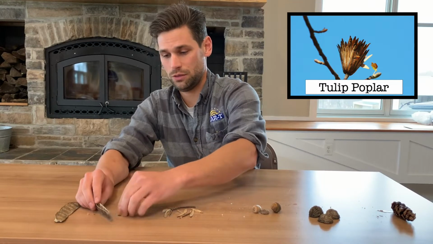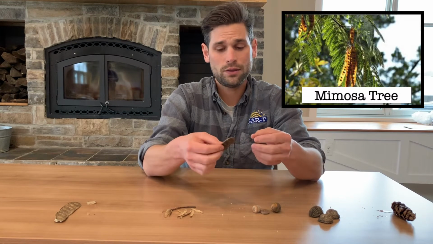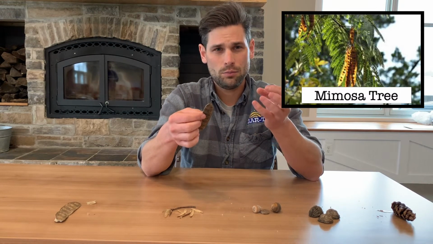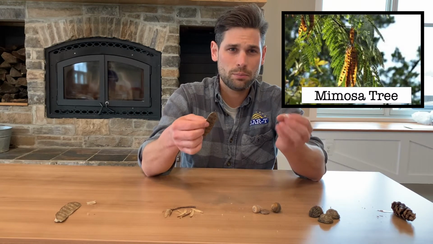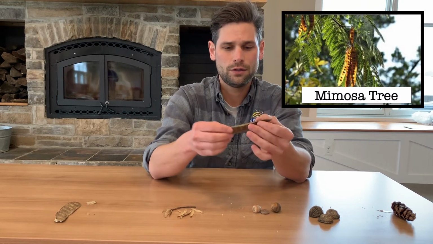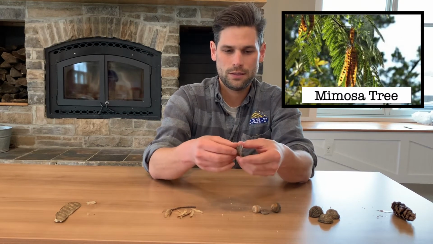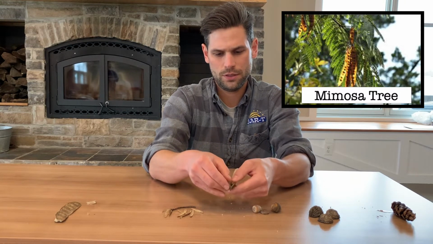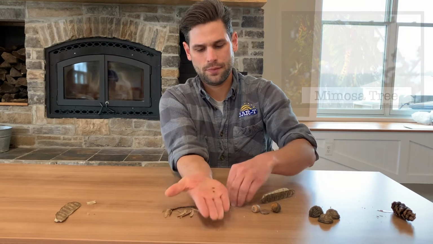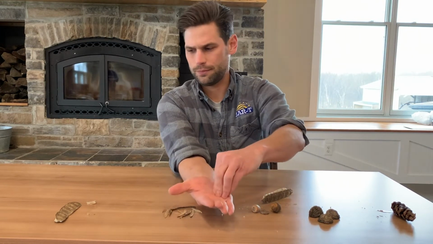Next, we have a mimosa plant. This is a tree with kind of wispy leaves and beautiful pink flowers that look like pom-poms. And this here is the seed pod for the mimosa tree. It's kind of like a bean. Inside, when we break it open, we actually find all the seeds in there. And this is what will grow into a new mimosa tree.